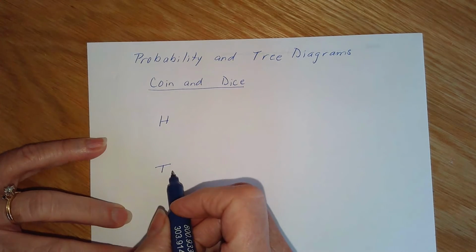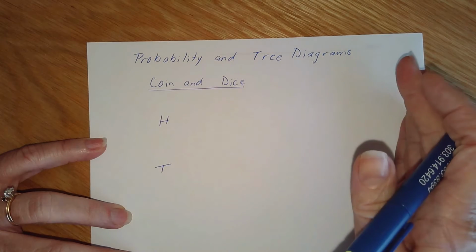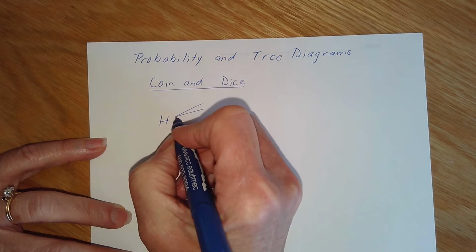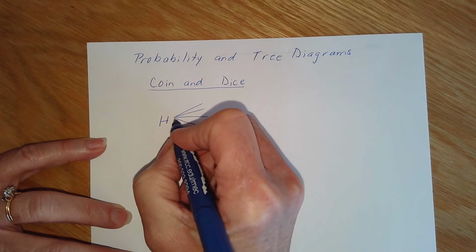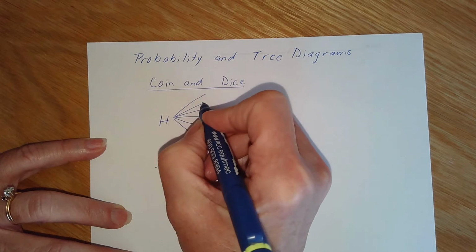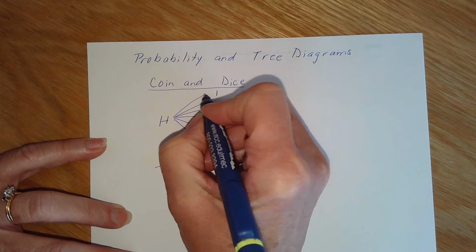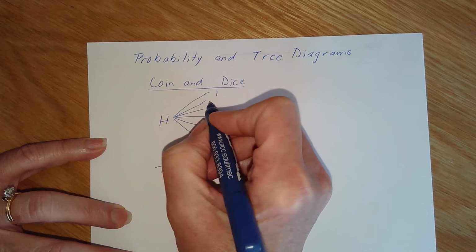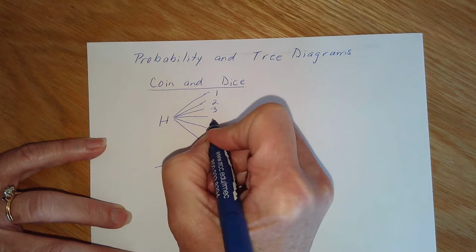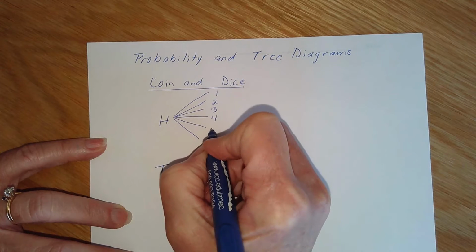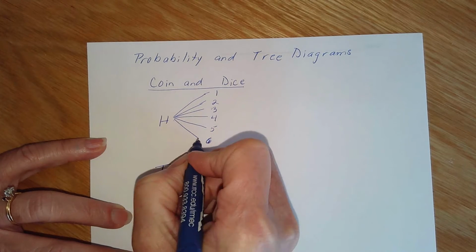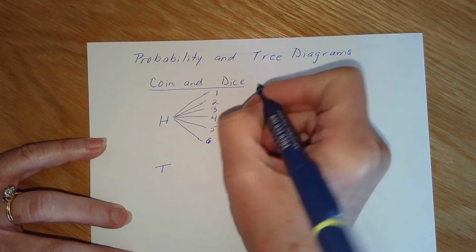So to make my tree diagram, it's going to be going horizontally, stretching out from heads. If I toss a coin and a dice at the same time, I could get heads on the coin and 1 on the dice, heads and 2, heads and 3, heads and 4, heads and 5, or heads and 6.